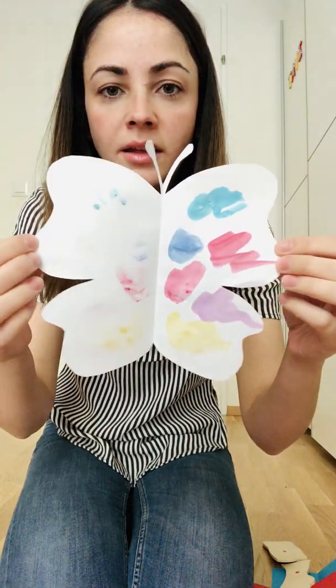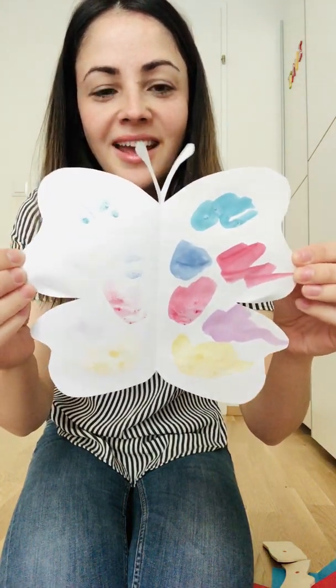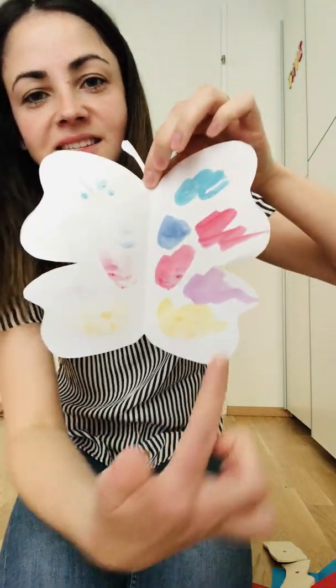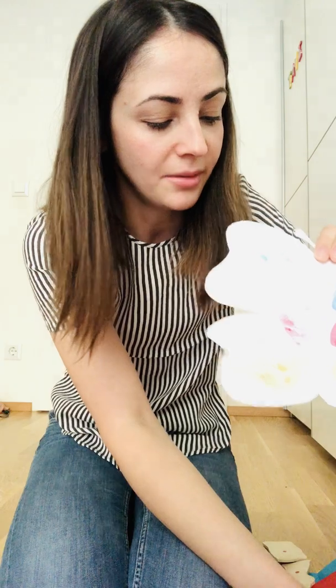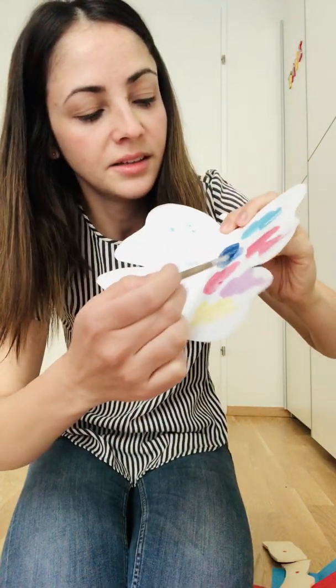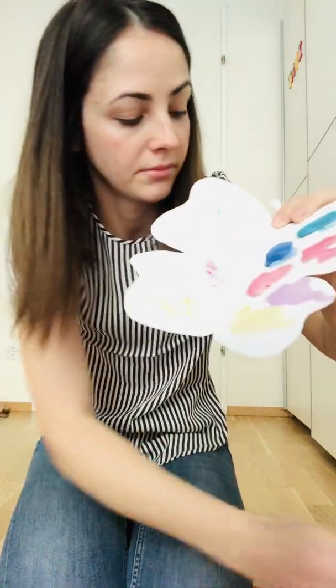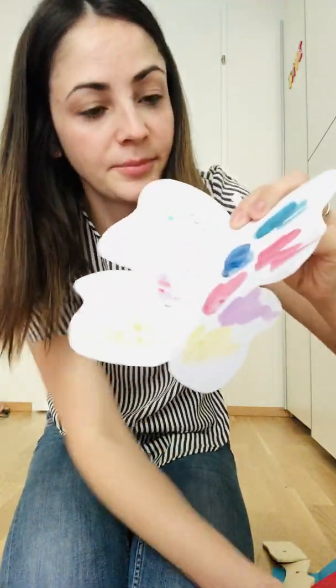I'm gonna give it a really good squish. And when I open it, I'm gonna have the same thing transferred to the other side, but I think I need more paint. Yes, I do need more paint. So I'm gonna try again.